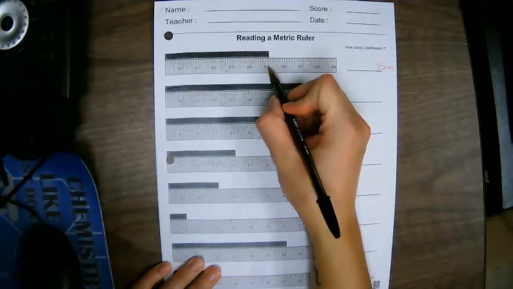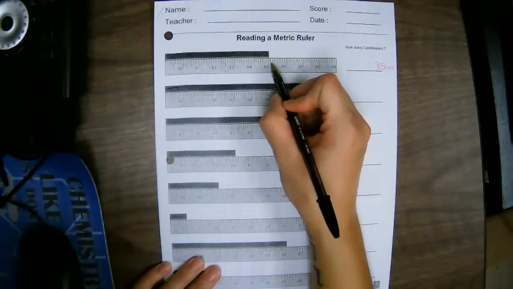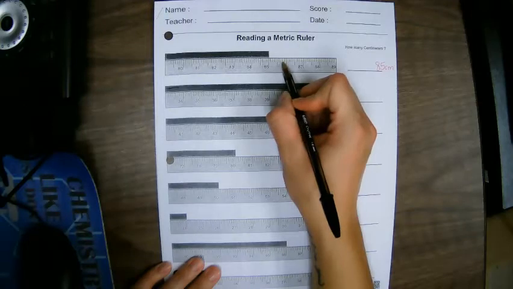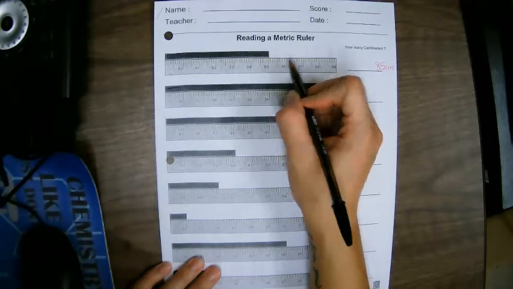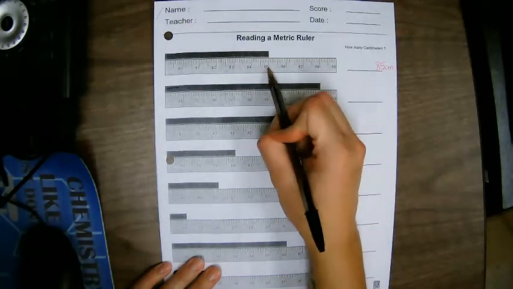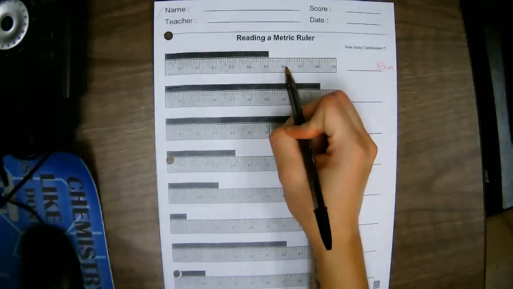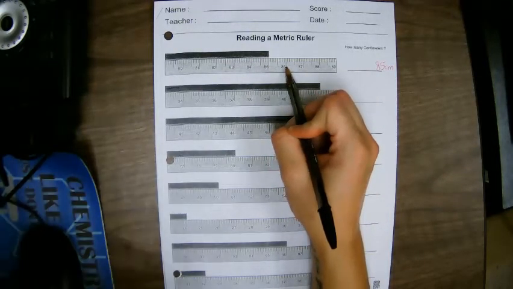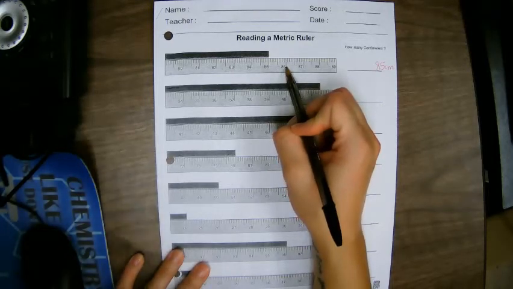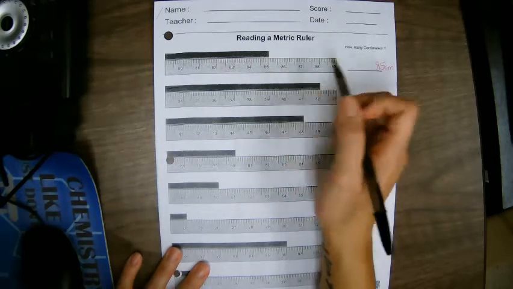If this is 85 to 86, and we have 1, 2, 3, 4, 5, 6, 7, 8, 9, 10 increments in between the 85 and the 86, we have to think about what that represents. If between 85 and 86 there are 10 increments, each increment must be 0.1.